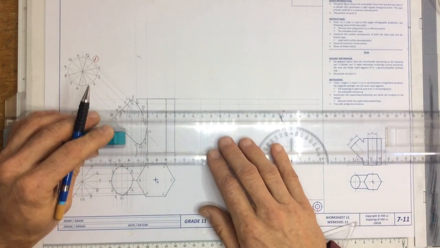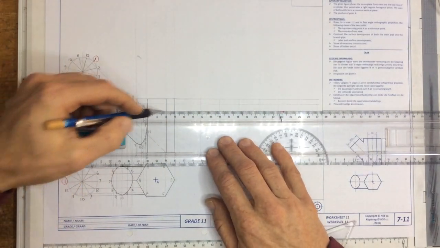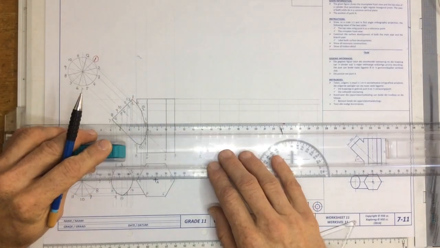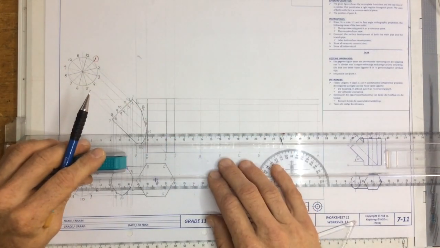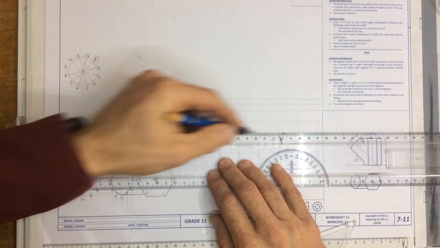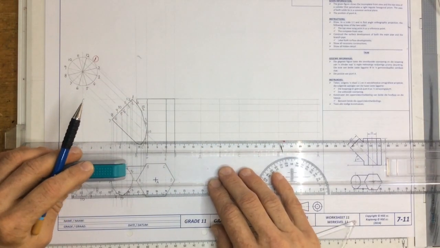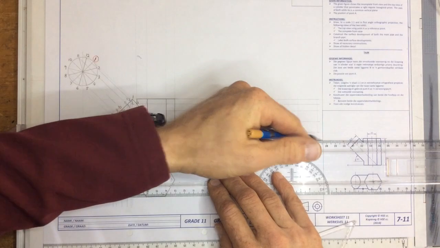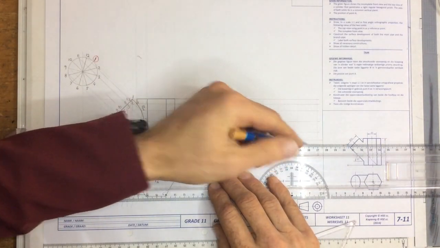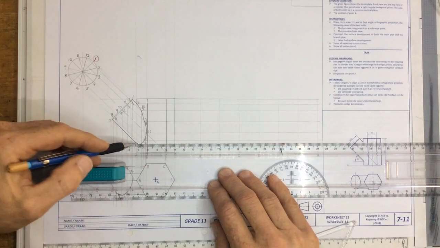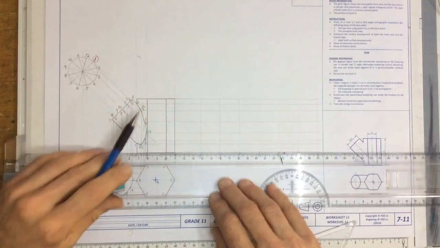There's number 1. 2 and 12 going across. 3 and 11 going across. 4 and 10 going across. 5 and 9. 6 and 8 going up again to 7.